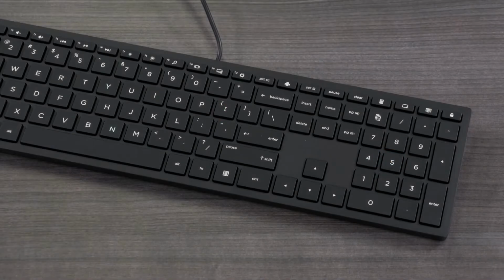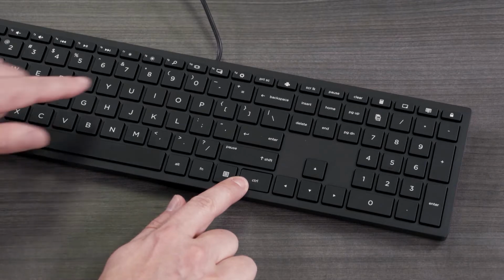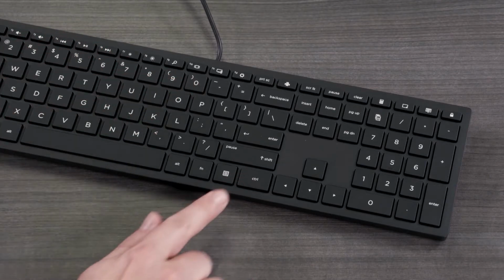To restore the normal view, press and hold the Control key and then press the 0 key.